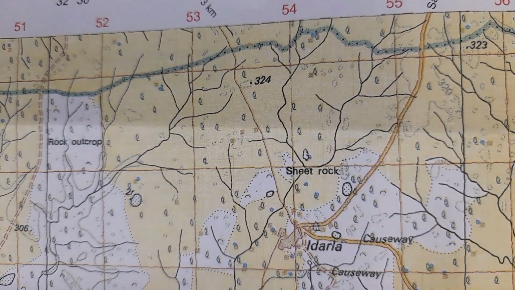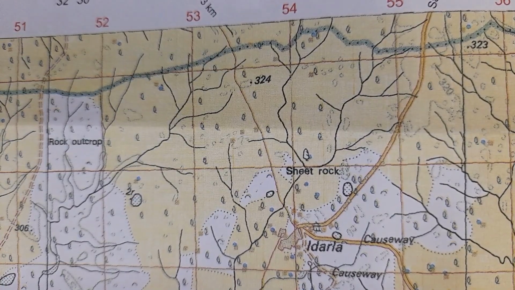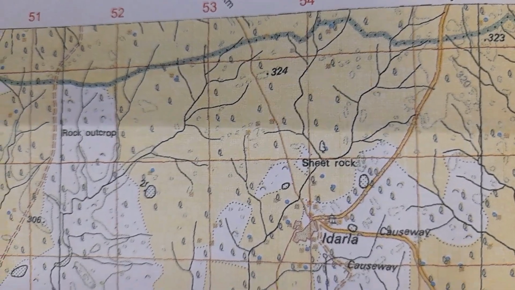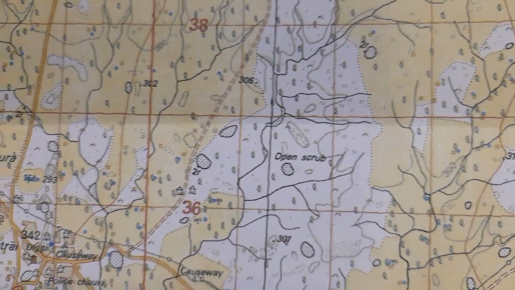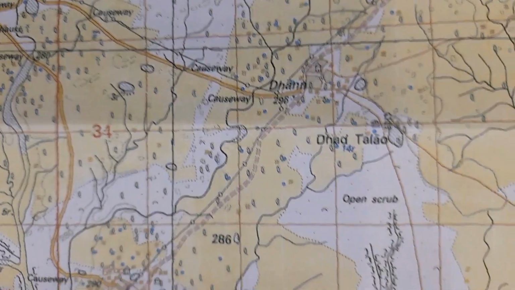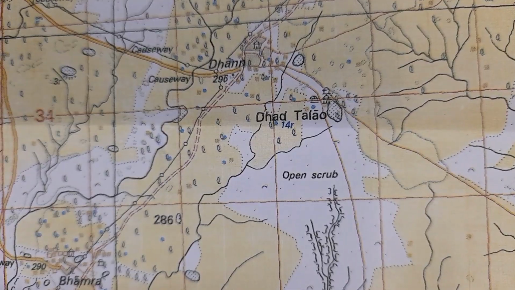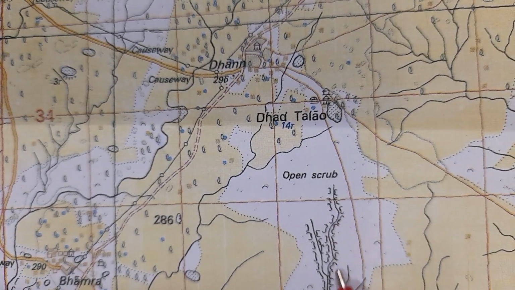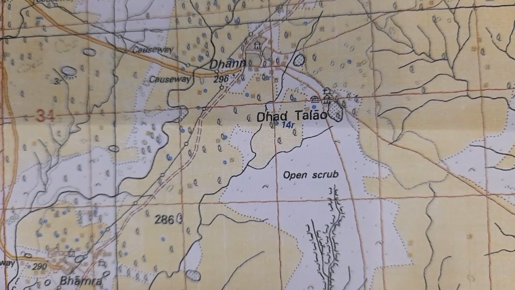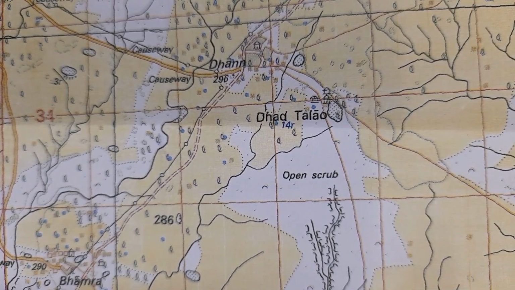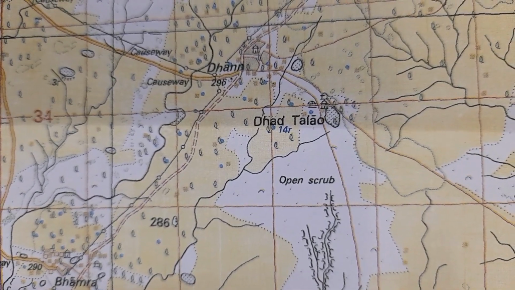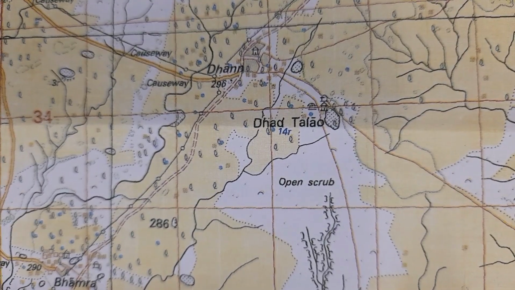And then we have the cases of broken grounds. I have come across a number of parts of the map where there are broken grounds. Can you see these black curved lines? These are broken grounds. So we can say that some parts of the map are not suitable for cultivation because they are either covered with broken grounds or they are covered with rocks.